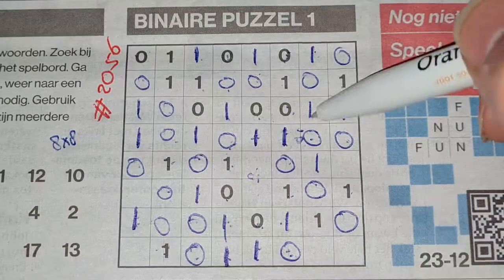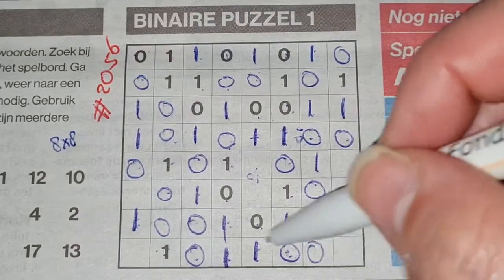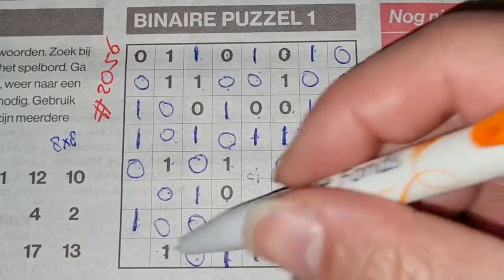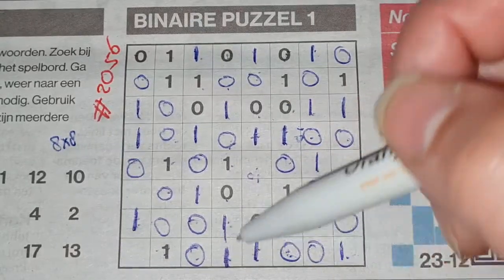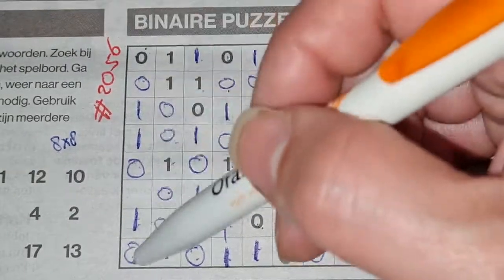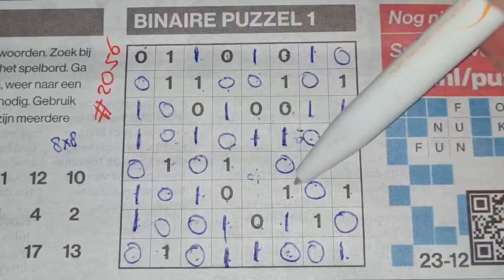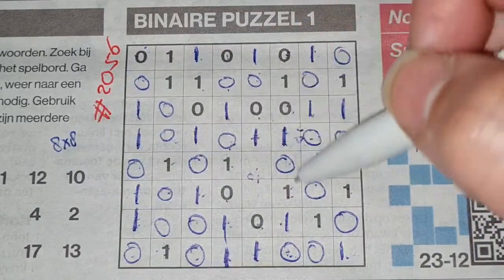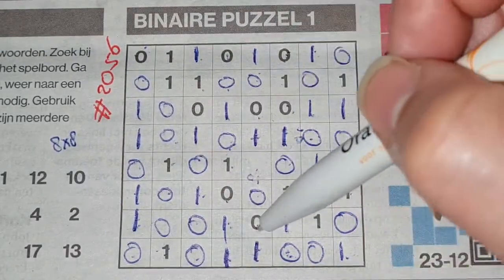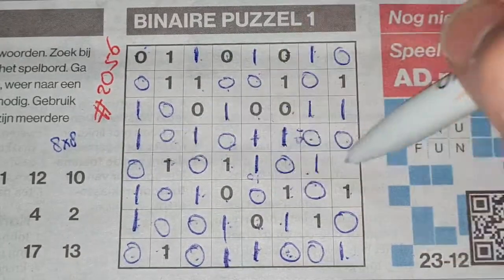We have 1, 2, 3, 4 ones, so the rest are O's. Double O here, 1 there, 1. 4 ones in the last row, so the rest are O's. We have here 4 O's, so in the first column the rest are ones. We have here 4 ones in this row, so the rest are O's. Double O here, 1 there, 1. 4 ones, so the rest are O's.